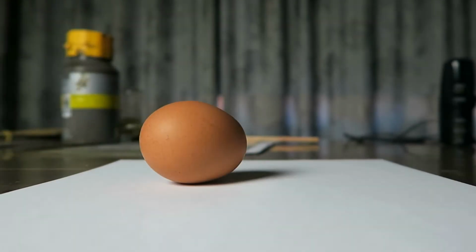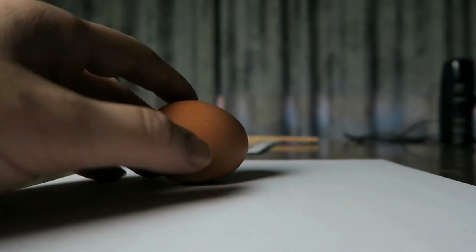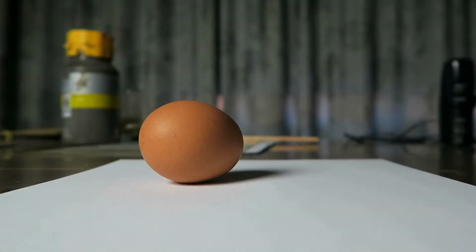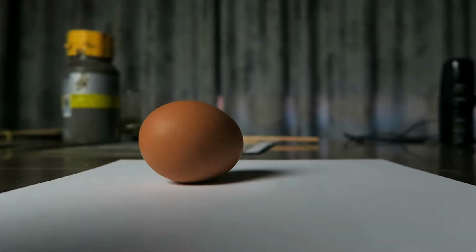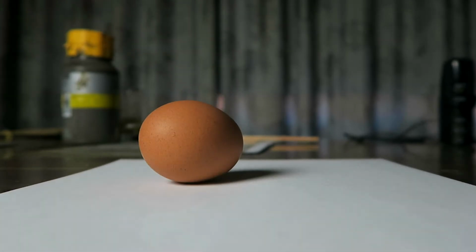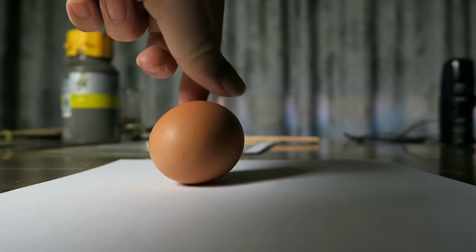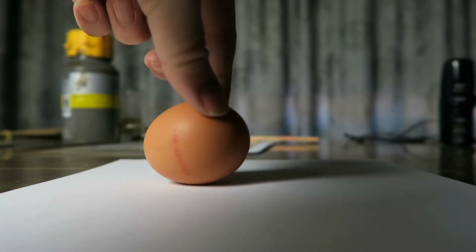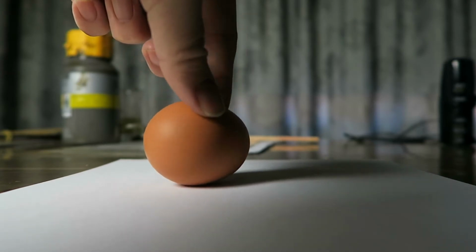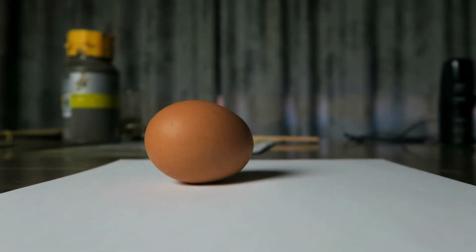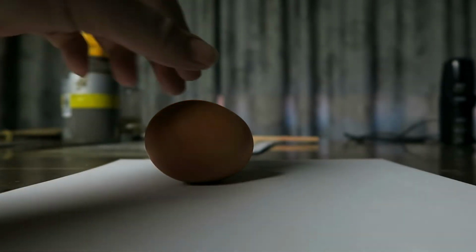So the position has changed a bit, so the lighting situation has also changed. So if I turn this egg around, you see that the shape of the egg makes the shadows change a bit as well.